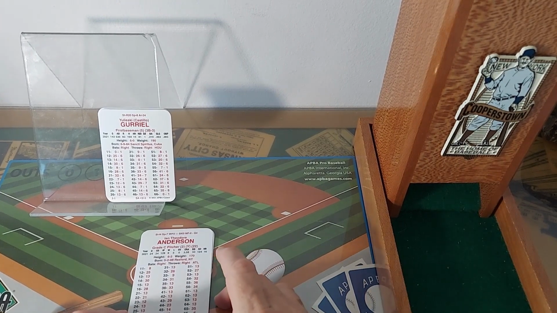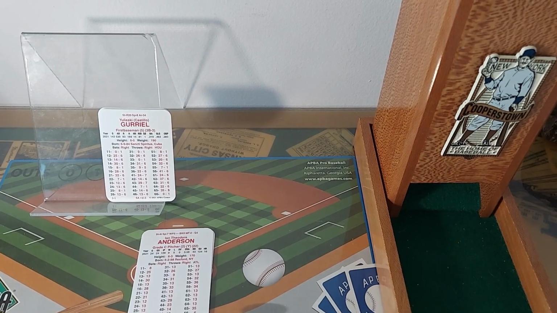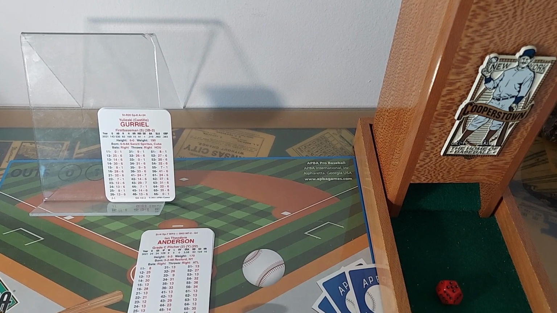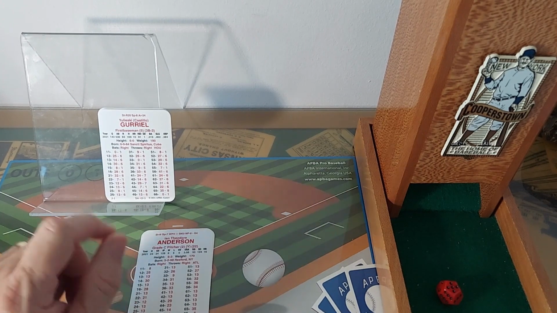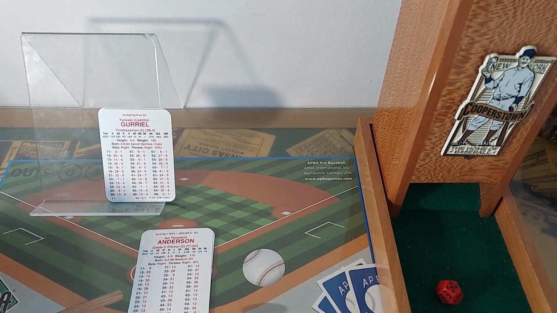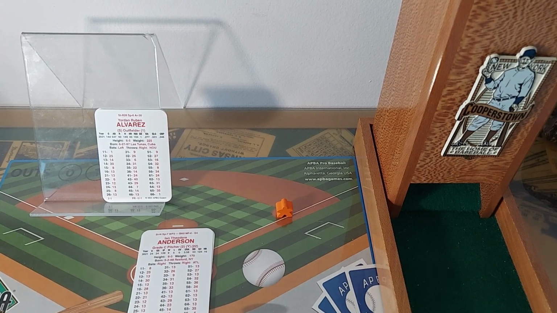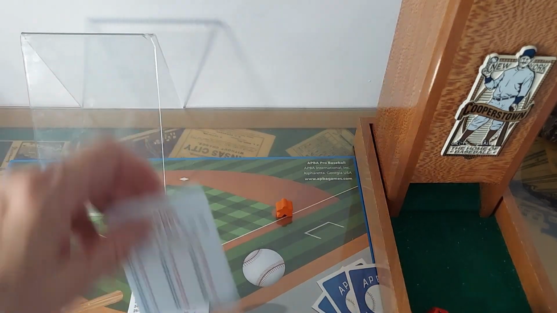All right, Ian Anderson returns to the mound for the Atlanta Braves. He's a right-handed pitcher, and Yulieski Gurriel leads off for the Astros. His right side's a -3, so Anderson becomes a B pitcher. And 5-5 is the roll. 7, that's going to be a base hit for Gurriel. Here's Yordan Alvarez. Right side's a -1, doesn't change the C for Anderson. 2-6 is the roll. That's a strikeout for Alvarez.